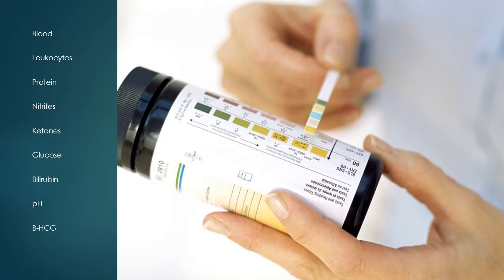This is a common screening and/or diagnostic tool that is mostly used to detect the presence of certain substances in urine. The presence or abnormally elevated levels of a particular substance can shed light onto what pathologic processes may be occurring in the body. These substances include blood, leukocytes, protein, nitrites, ketones, glucose, and bilirubin. Additionally, the urinalysis can measure the pH of the urine.